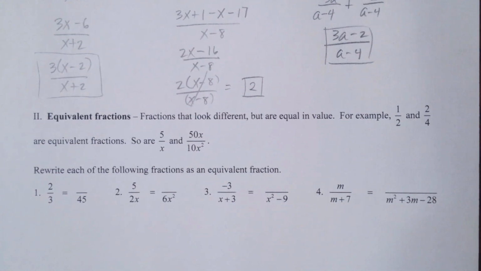Now before we get into adding fractions with unlike denominators, we need to talk about 2 things. The first is equivalent fractions. Equivalent fractions are fractions that look different, but they're equal in value.